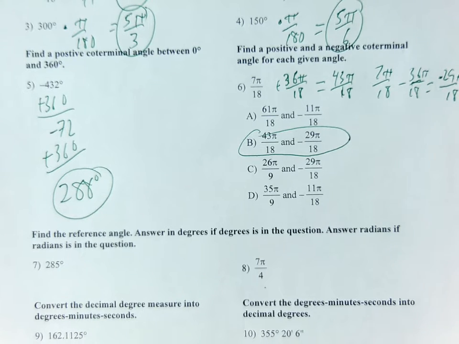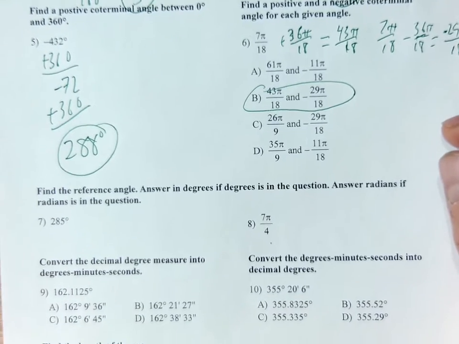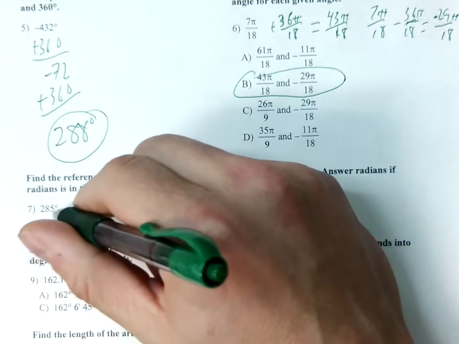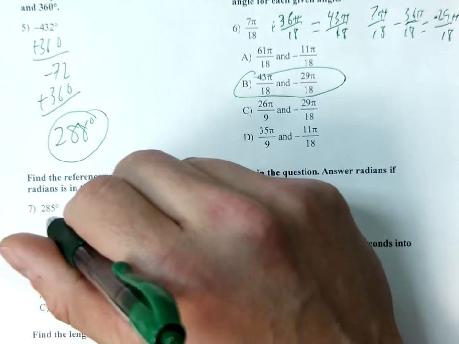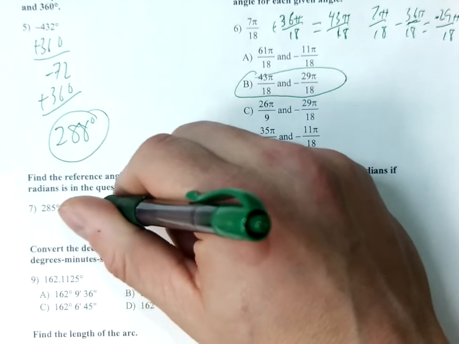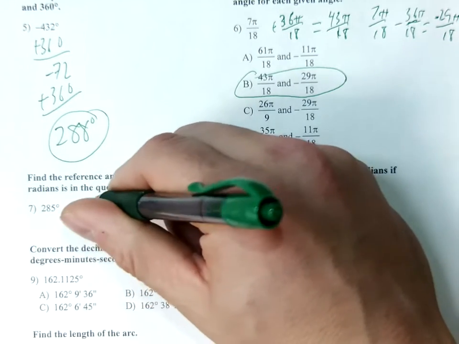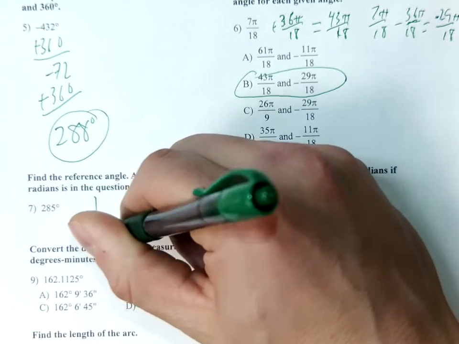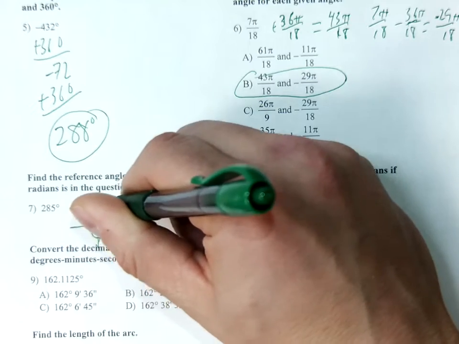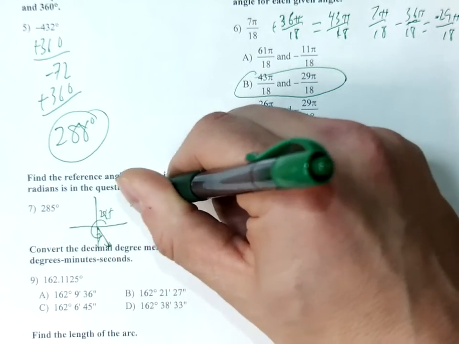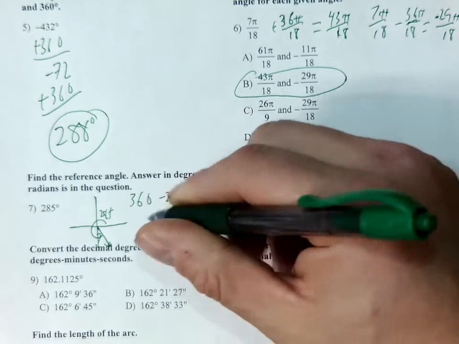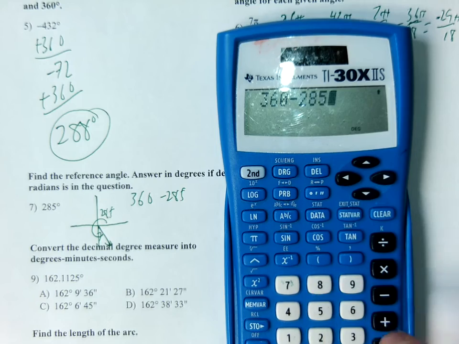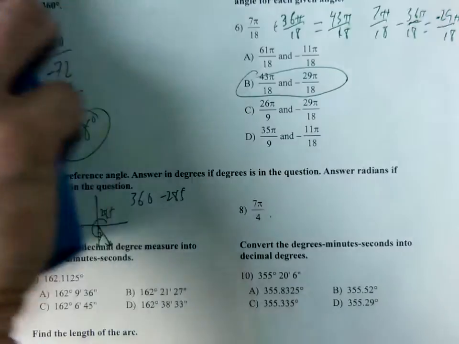Alright, reference angles. Depending on the quadrant, it depends on what we're going to do. So like this one. This one is in quadrant 4. How do I know? Because when you look at the grid, straight up is 90, this is 180, this is 270. So this one's in quadrant 4. What that means is 285, we subtract it from 360. We get 75 degrees.